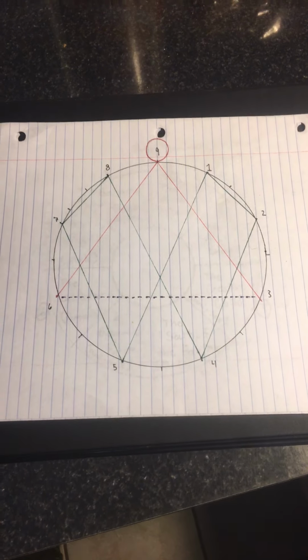Okay, so this, like I said, is the basics. So you got 3, 6, and 9, and that's like an infinite loop. 3 plus 3 equals 6, 6 plus 3 equals 9, 3 divided by 3 equals 3, and it continues on and on and on.